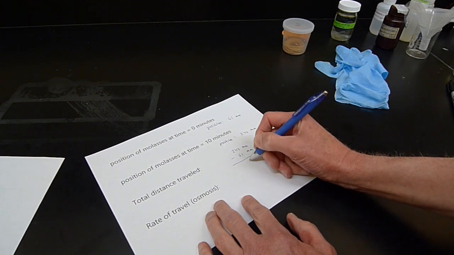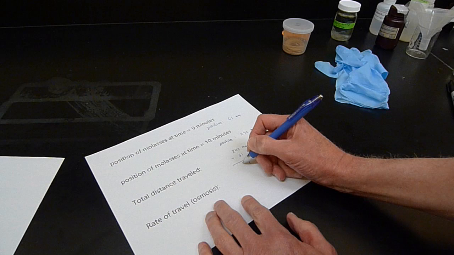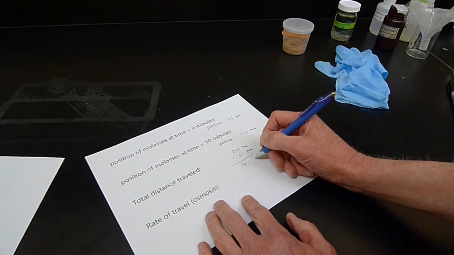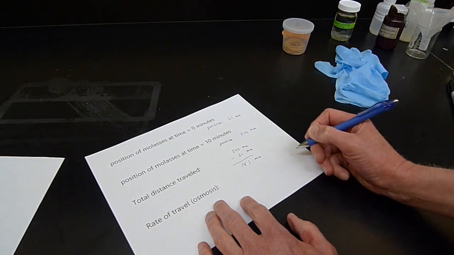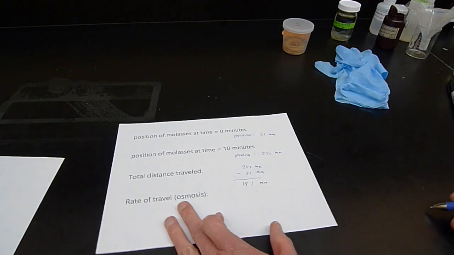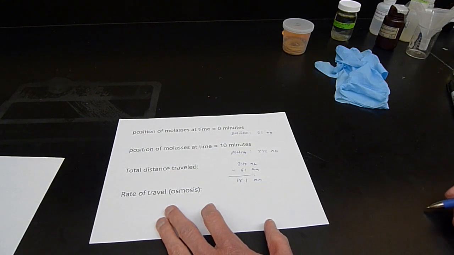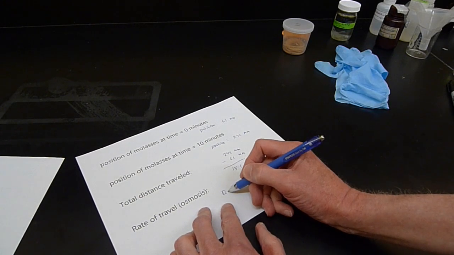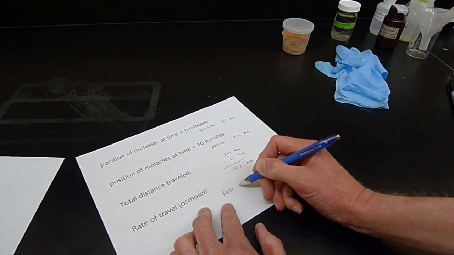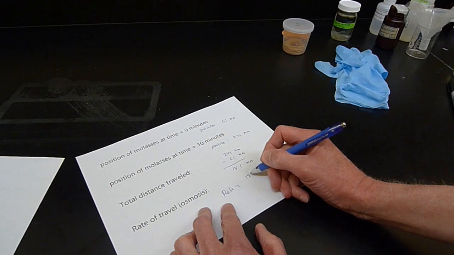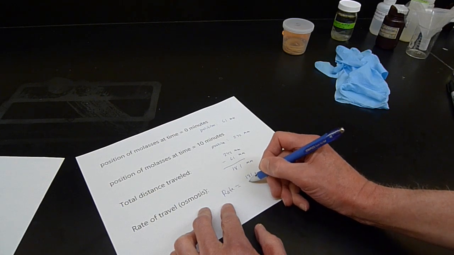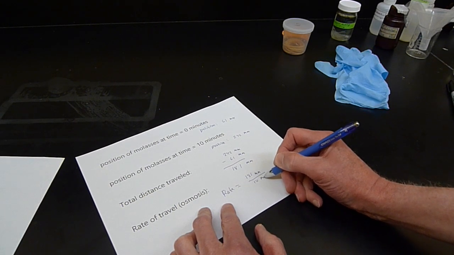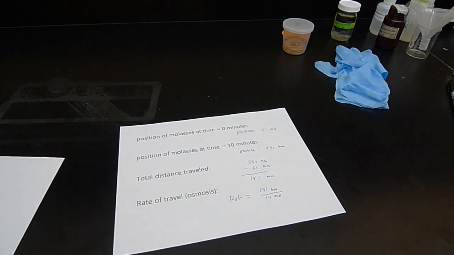See if I can do the arithmetic in my head. This is 181 millimeters it's traveled. So this is the total distance traveled. Again, I'm going to put this in a table for you. Everything will be summarized in a nice, neat fashion for you. So the rate in 10 minutes would be equal to 181 millimeters divided by 10 minutes. And you can do that arithmetic.